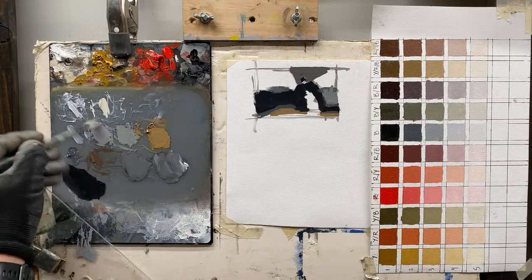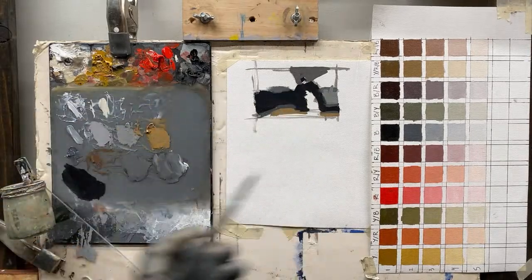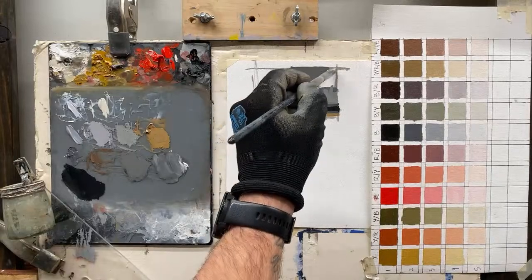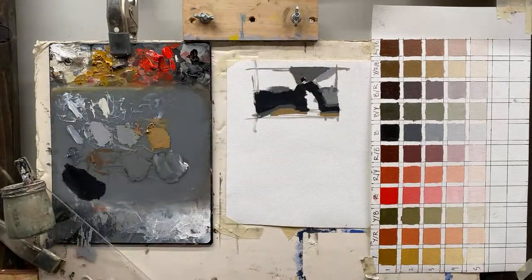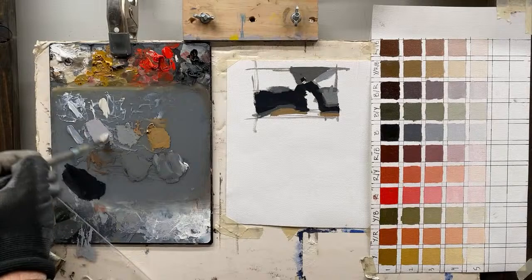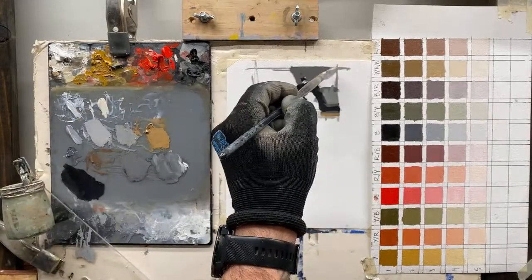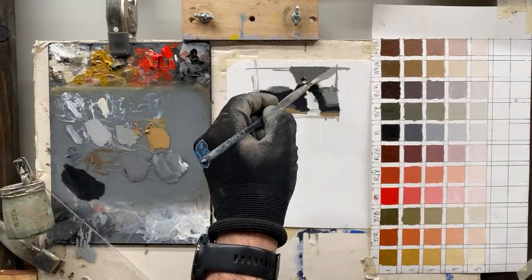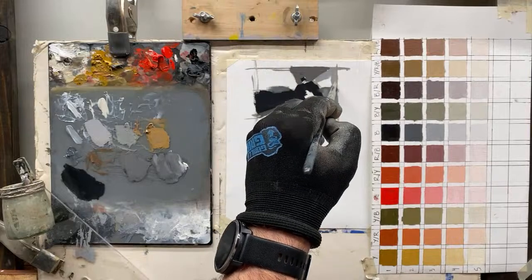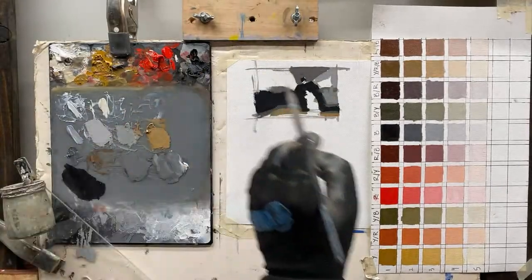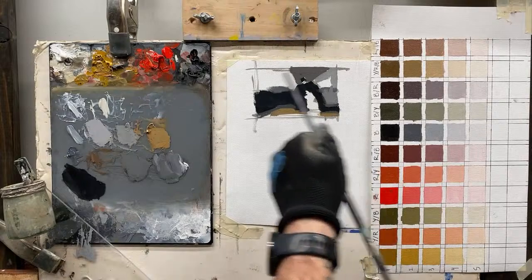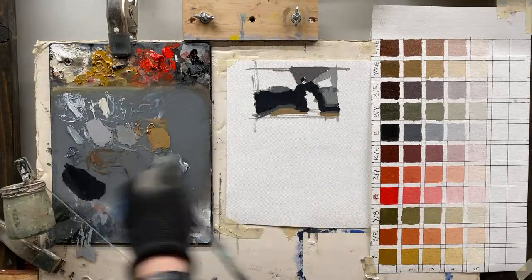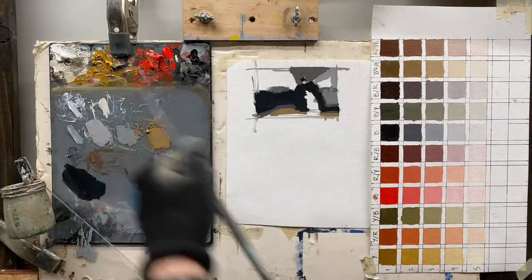Okay, now I'm going to that warmer version. And I'm gonna try to speed through this. So I'm gonna try not to get more detailed and just kind of look at the shape language I have left on my canvas, as in this is gonna be this, and then this piece is gonna be that.